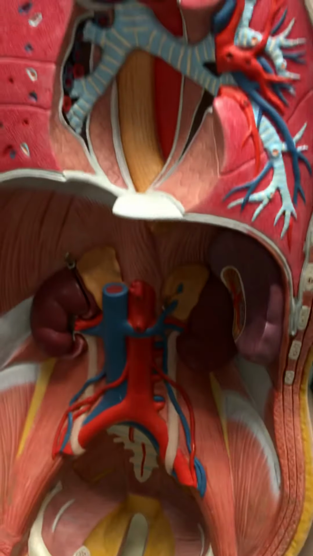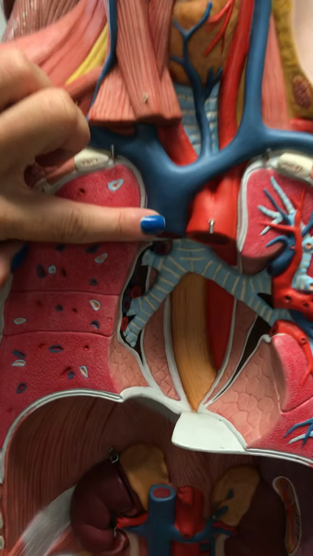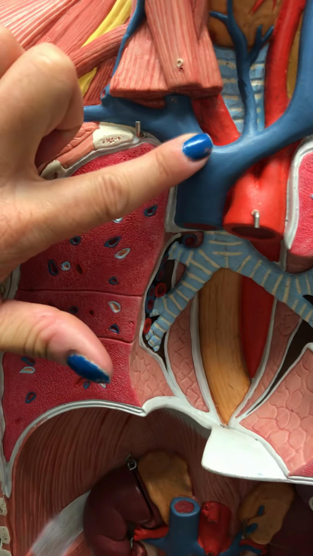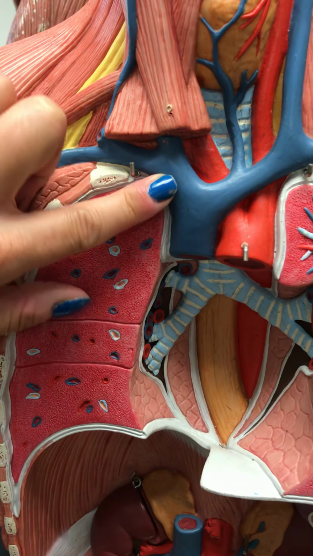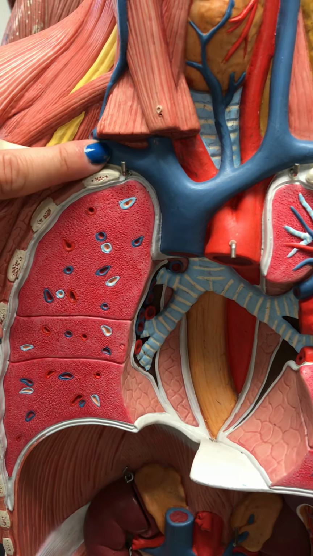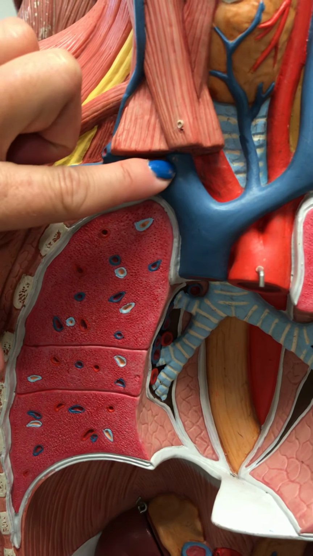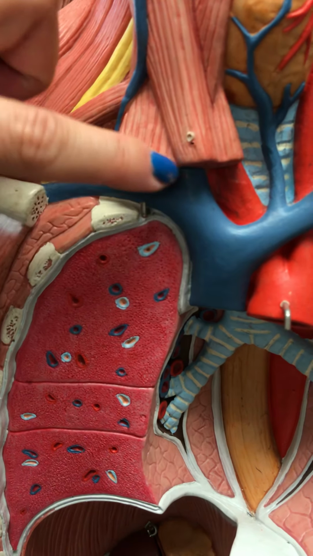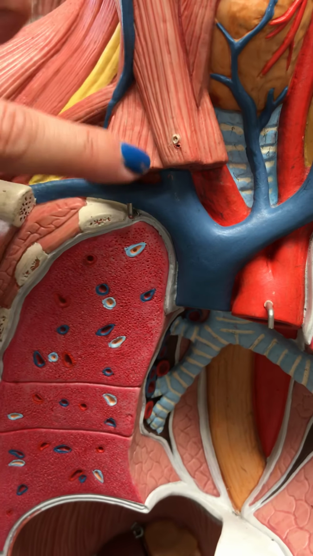Going back to the top, with veins, you have, of course, the superior vena cava. This short piece here is called the right brachiocephalic vein. You have the right subclavian vein. And then here is the right internal jugular vein that would go all the way up alongside the carotid artery.